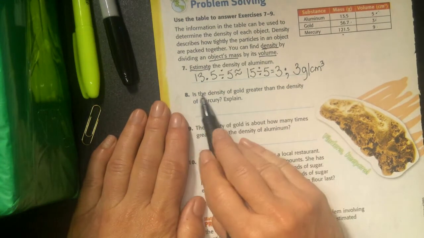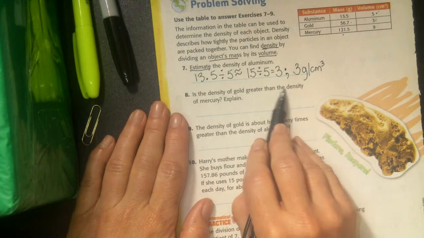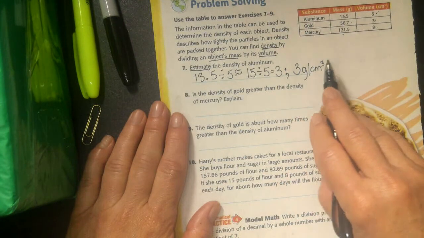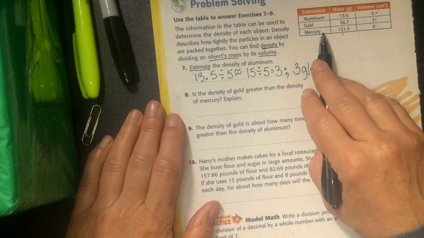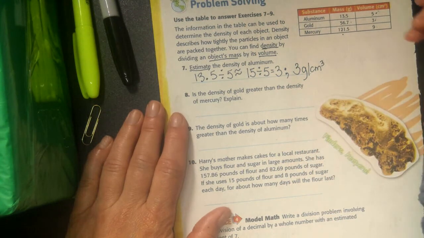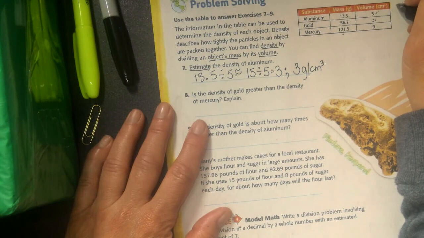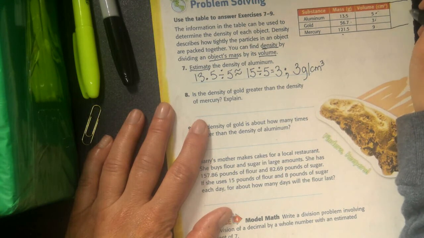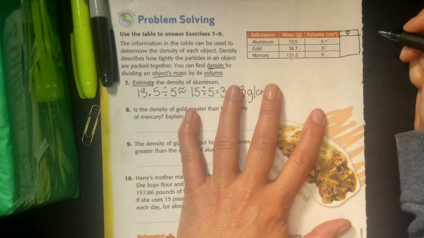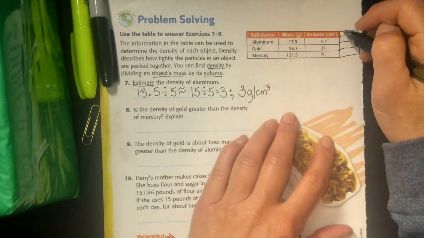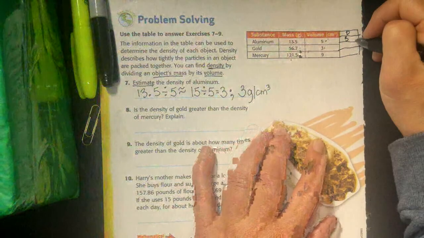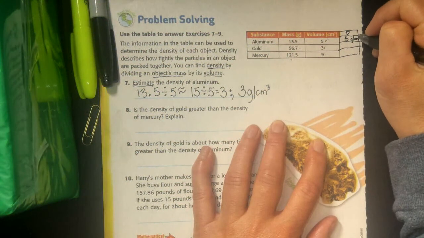So it says, is the density of gold greater than the density of mercury? So I'd have to find my density of gold and mercury. I just found aluminum so far. So they want me to find gold and mercury also. So I'm going to put my density right here. I'll make another part on my chart. So here's my density. My density here for aluminum was 3. And I'm just estimating, right? 3 grams per centimeters cubed.